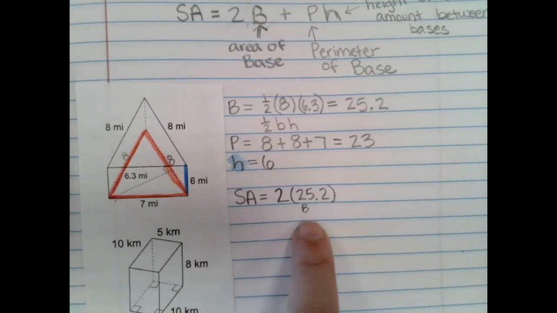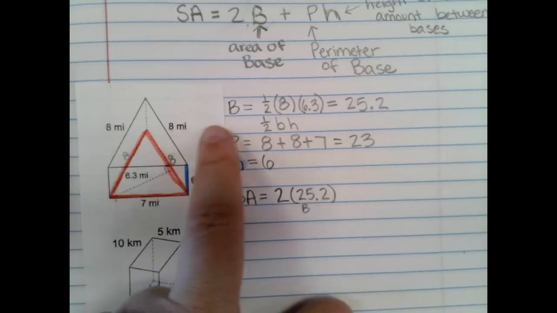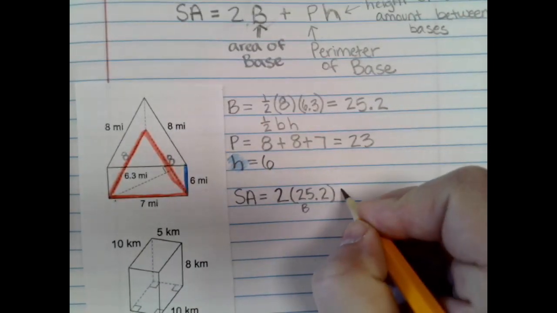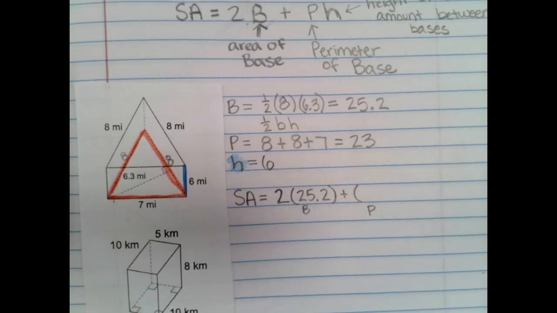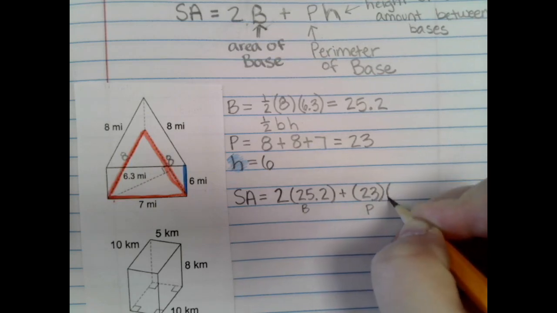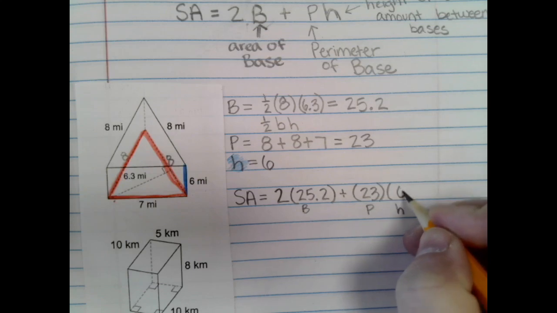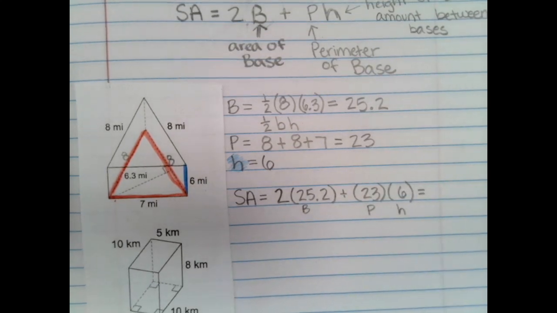So again, when we talk about this capital B, we're not talking about that lowercase b anymore. This time we're talking about that whole area, 25.2, plus, now we need our perimeter, 23, and then times our height of the prism, 6.